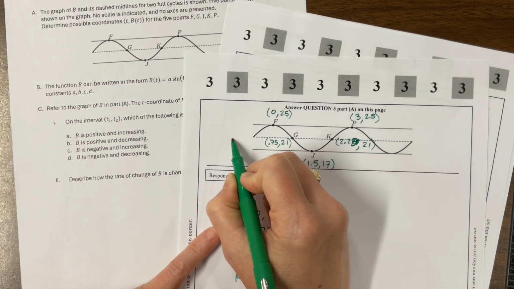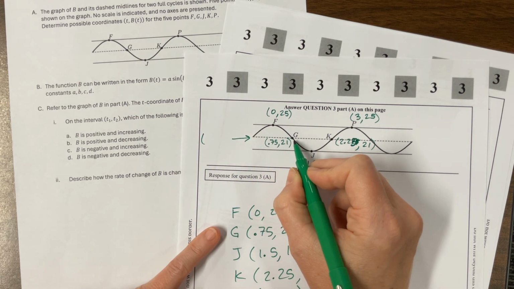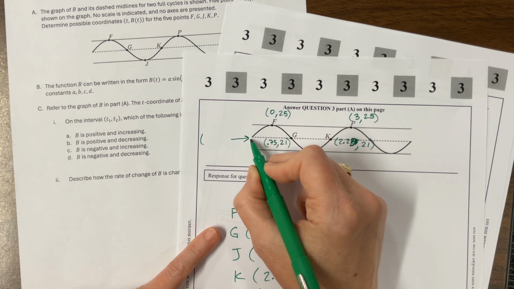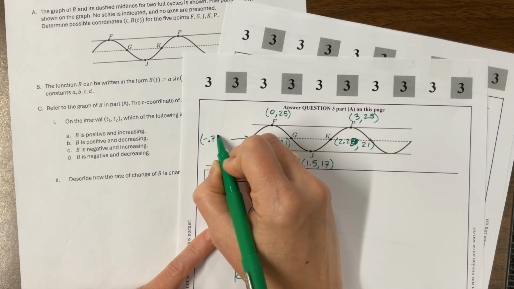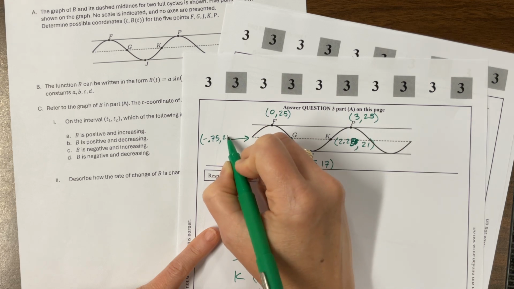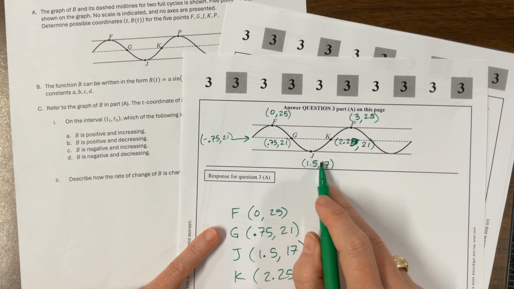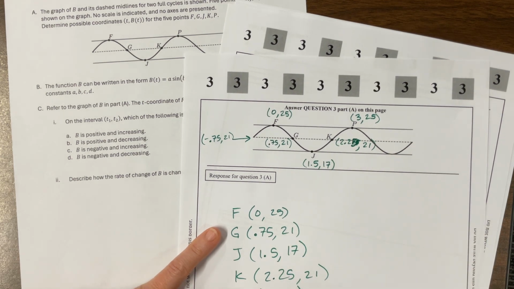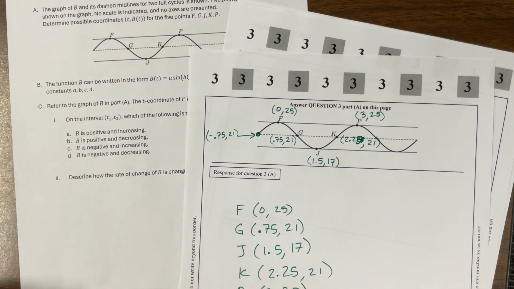Notice what I could do is I could back this up and say that this is the point. If this was 0.75, then this would come back to negative 0.75, comma 21. And then we add 0.75 and we add 0.75 and we add 0.75 and keep going. So this point could help us. So here's my point.